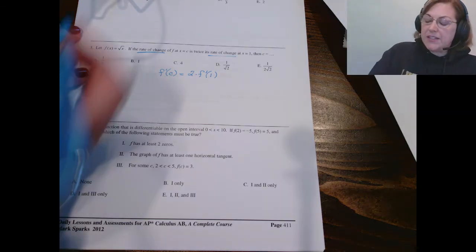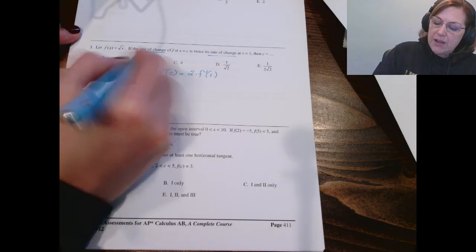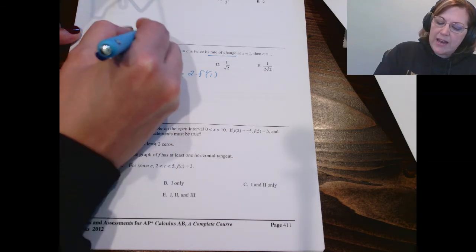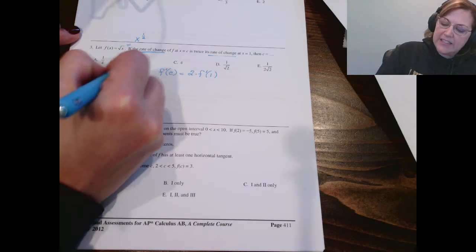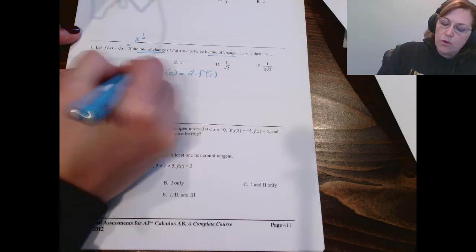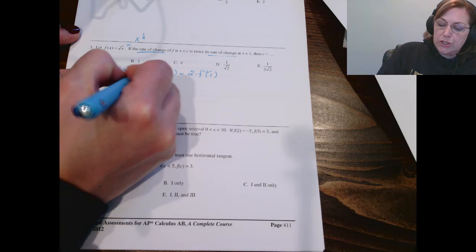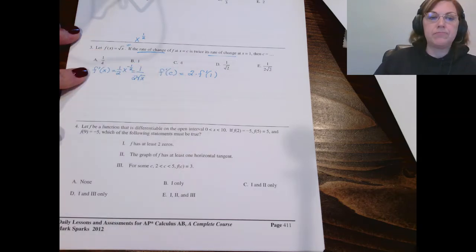So let's find the derivative. Think of this as x to the 1/2. So that would be 1/2 x to the -1/2, or 1/2 square root of x.